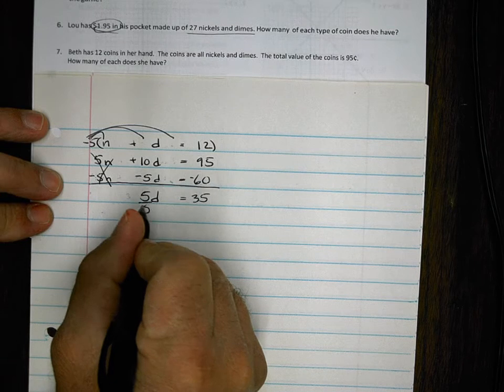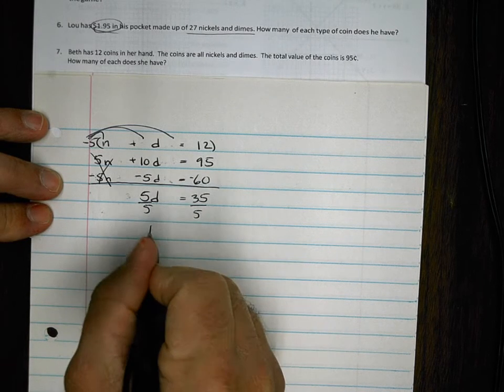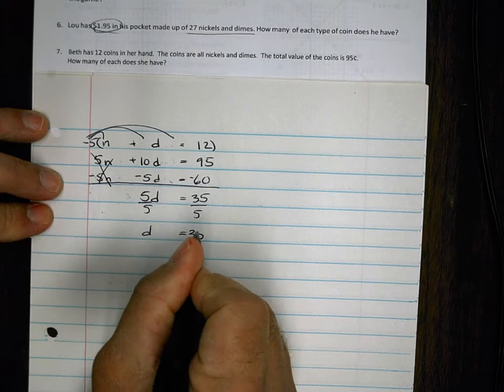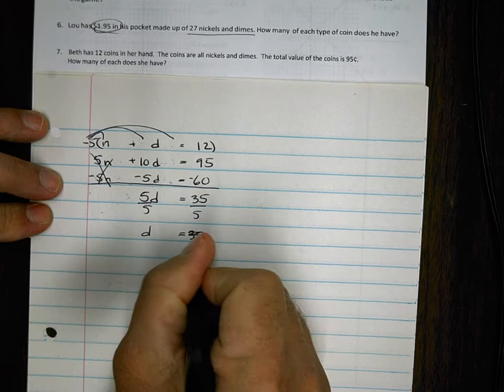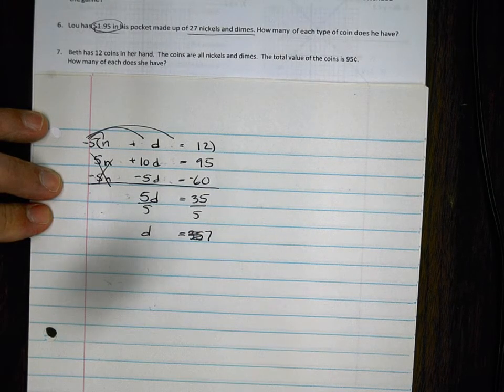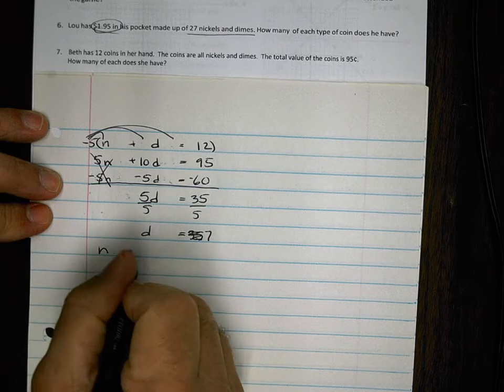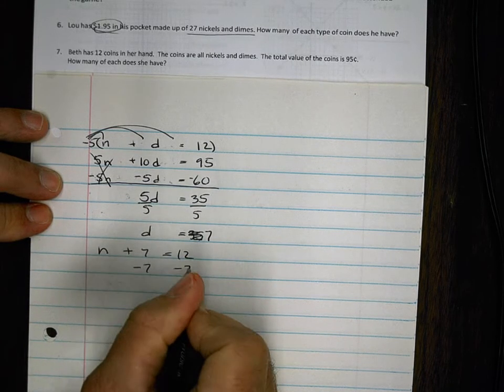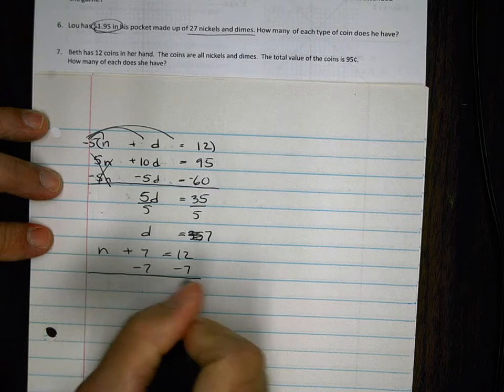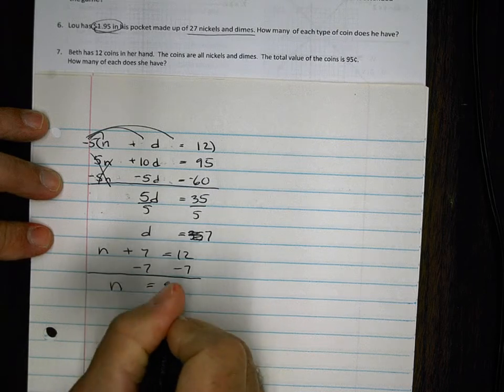Divide both sides by 5, and we get d equals 35. That's how many, I'm sorry, no, it isn't. It's 7. Gee whiz. 7. Plugging that back in, n plus 7 equals 12. Subtract 7 from both sides, and we find out that she has 5 nickels.